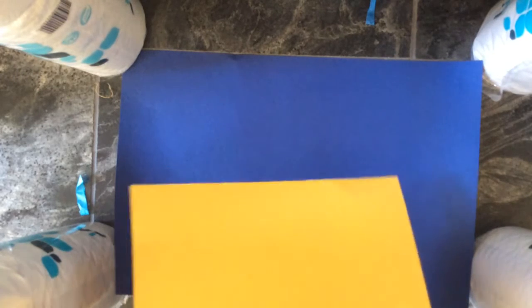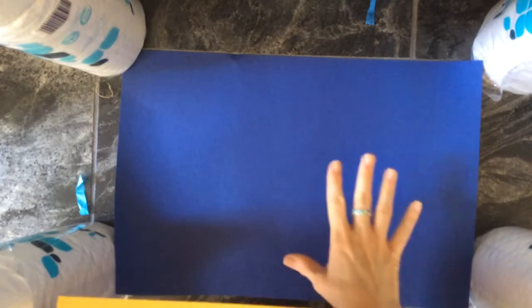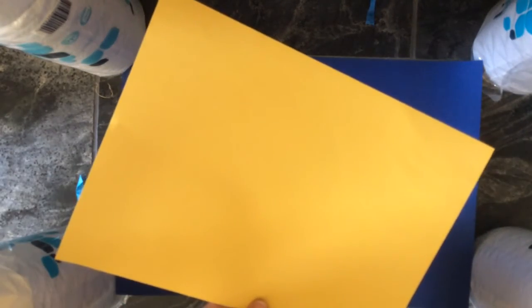Hi, first graders. If you want to make yourself a little mini tide pool, we've given you a big blue piece of paper, and we gave you a brown piece of paper, which would be better, but I don't have a brown piece of paper at my house. So I'm going to use yellow because that's what I have.